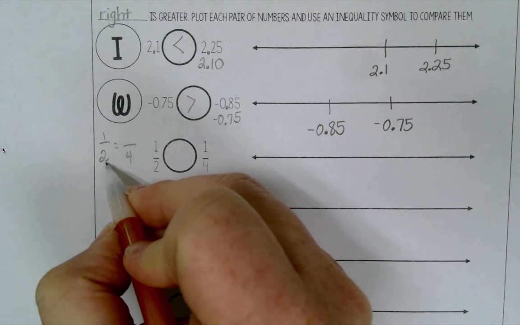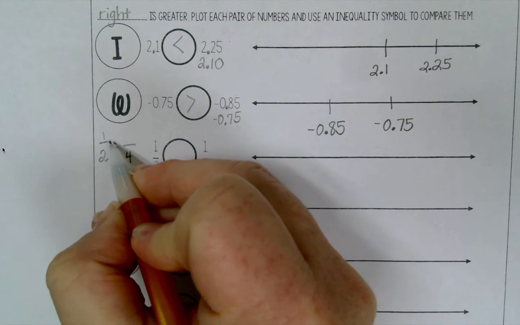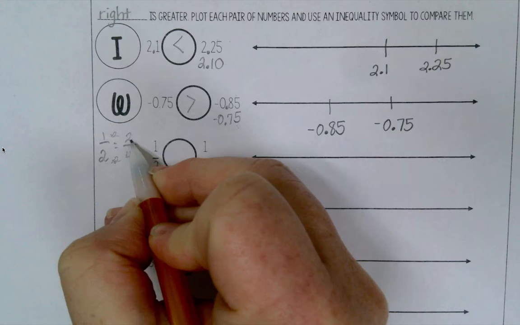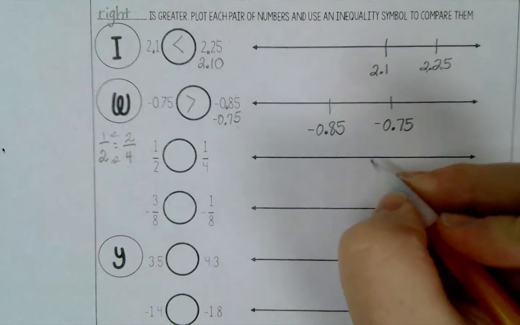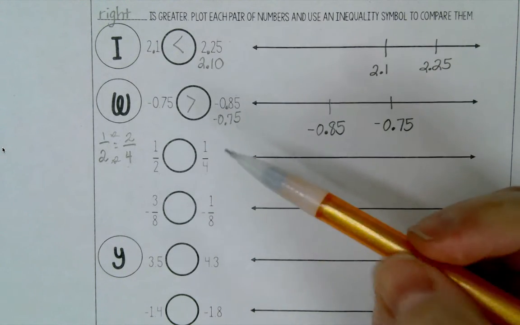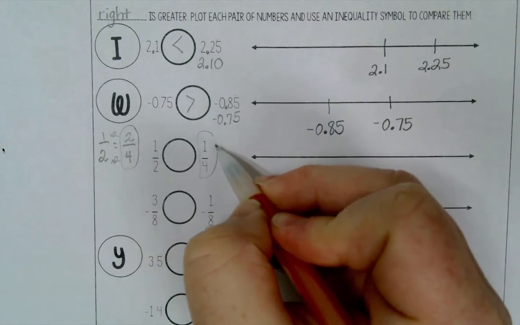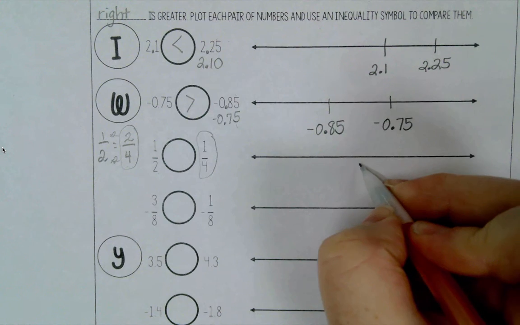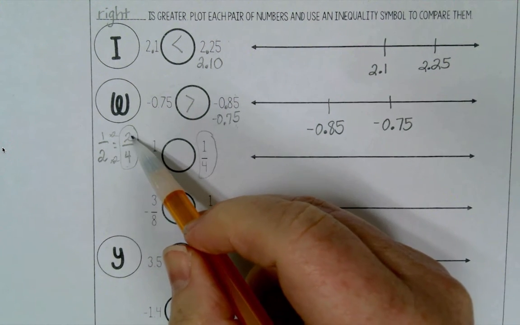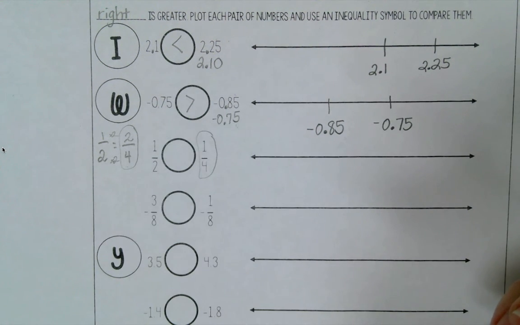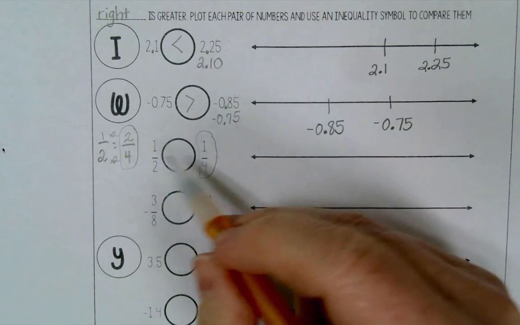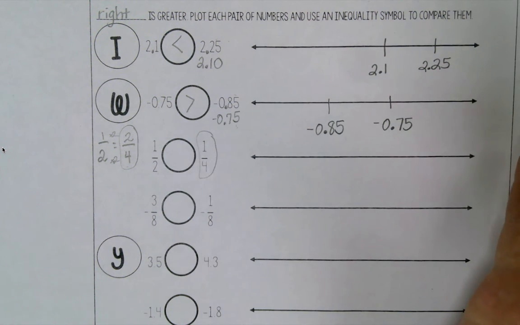To get from 2 to 4, I multiply by 2, 1 times 2, and I get 2/4. So on my number line, if I'm comparing 2/4 and 1/4, okay? Well, I'd rather have 2 than 1. So 2 is bigger than 1. Here I go again, sorry.